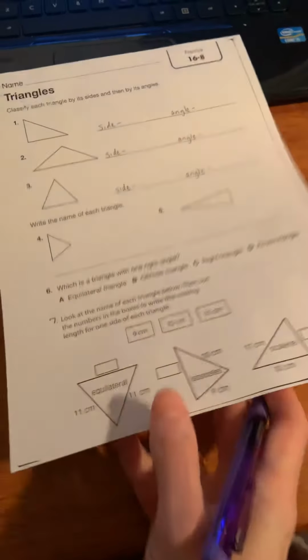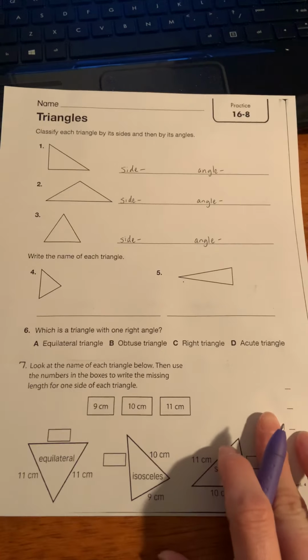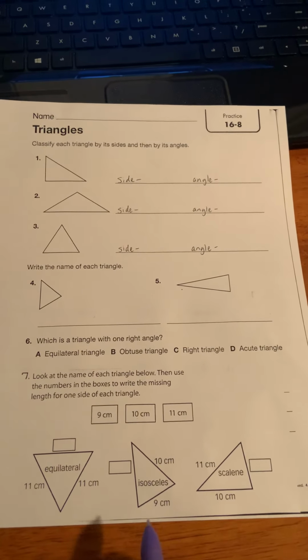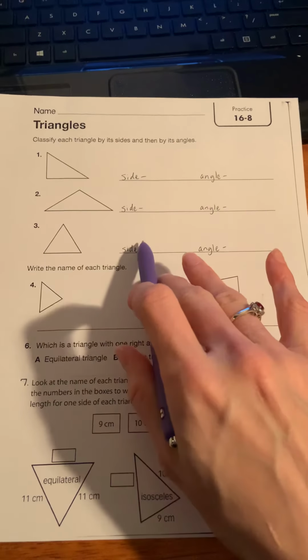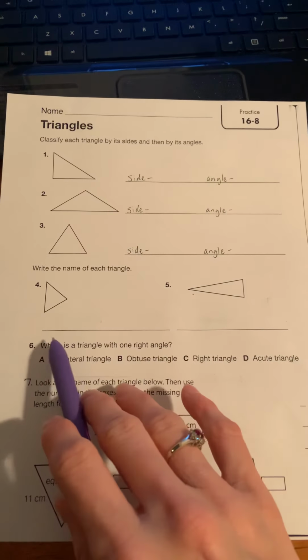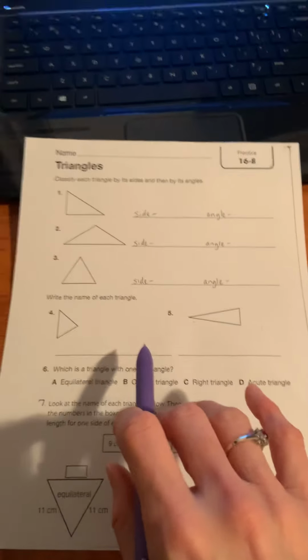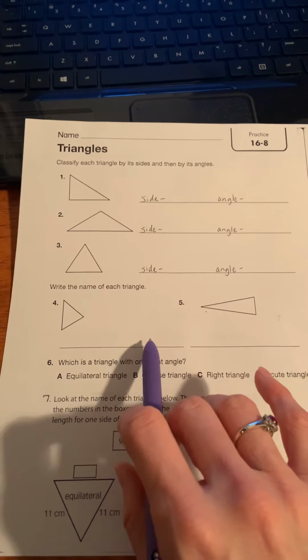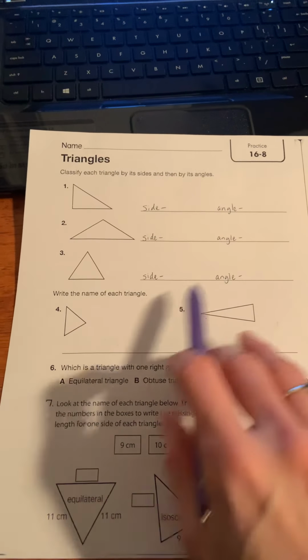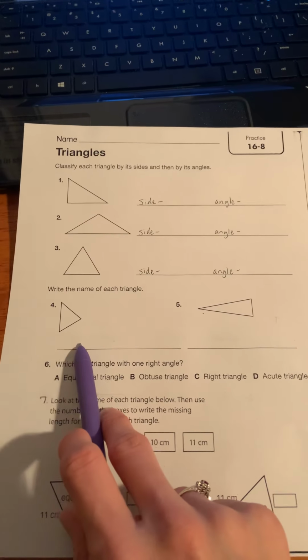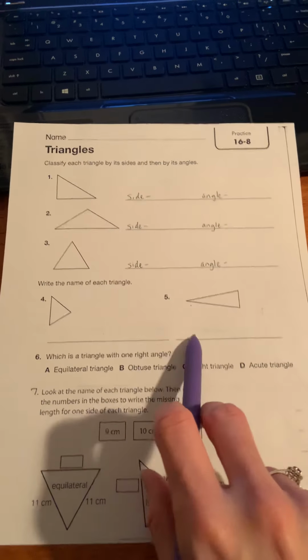Okay, flipping it over, the only thing I want to point out is at the top. So we name it by its sides, and then we name it by its angles. And this one says write the name of each triangle. Again, you need to name it by its sides and angles. I know I didn't give you the helpful little hints right there, but make sure you name it by its sides and its angles on both.